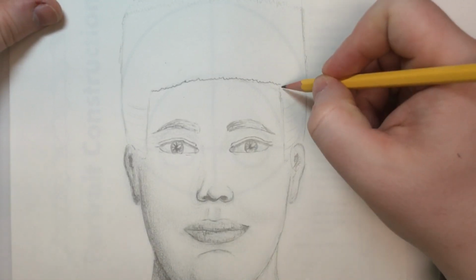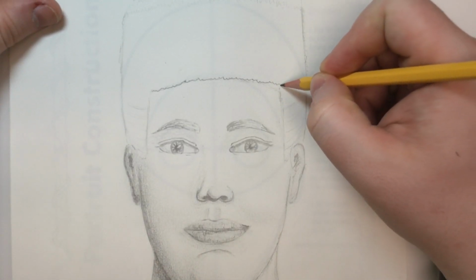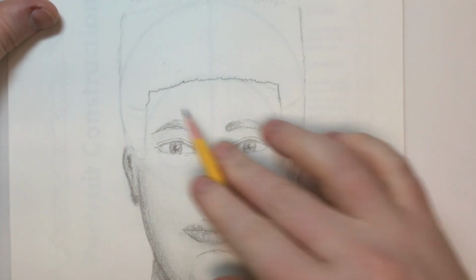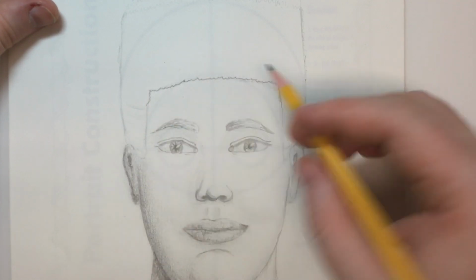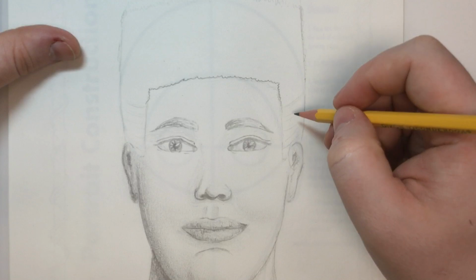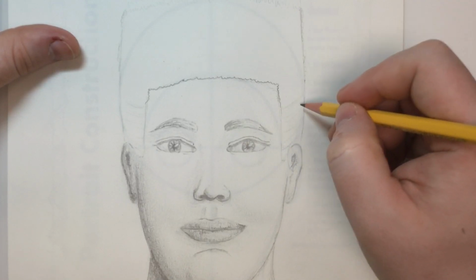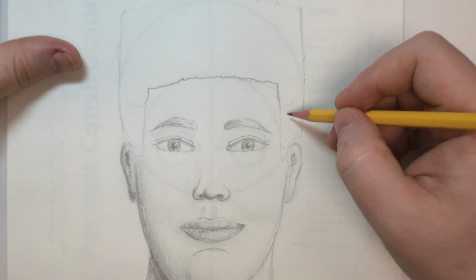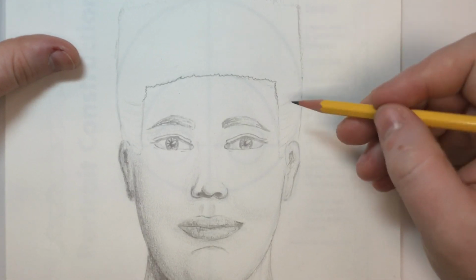Now, for this top part, right at the hairline, it's going to be the same curly hairstyle, but then below that, as we move down to the sides of the head, the hair here is much more closely cropped, to the point where it's almost completely shaved.